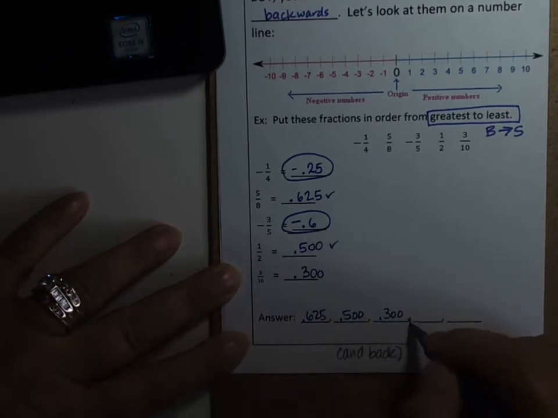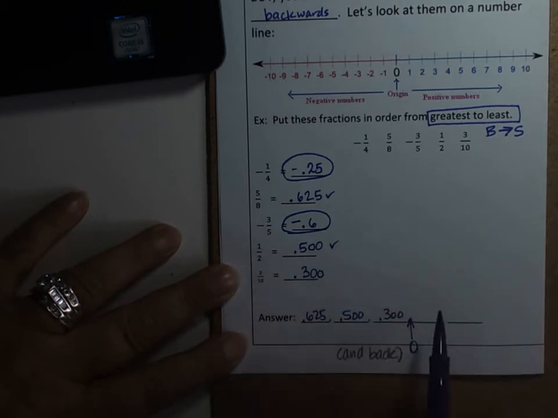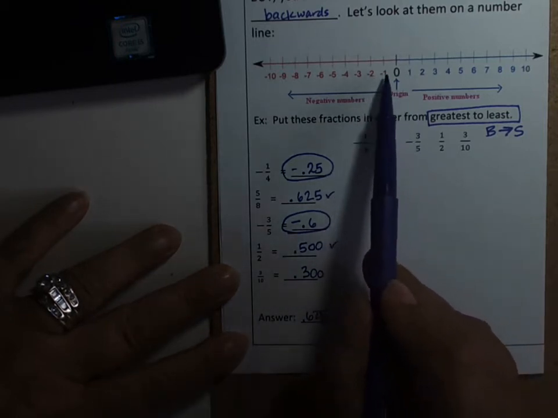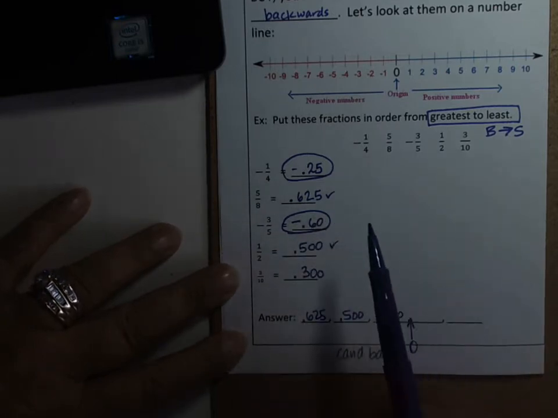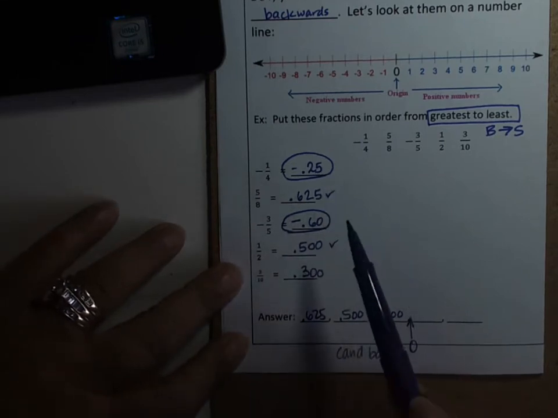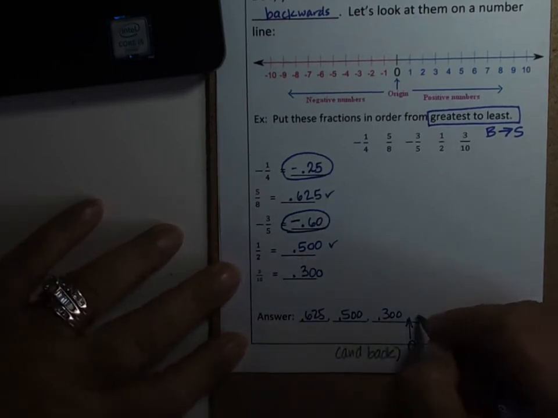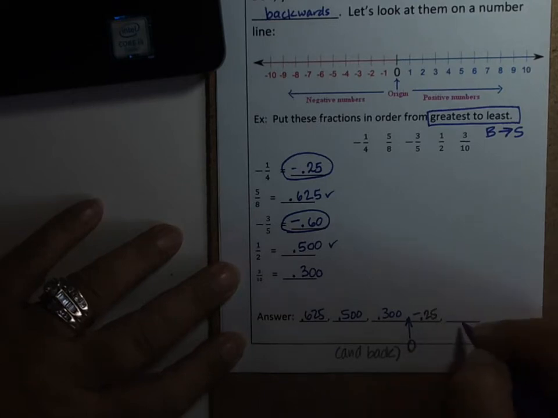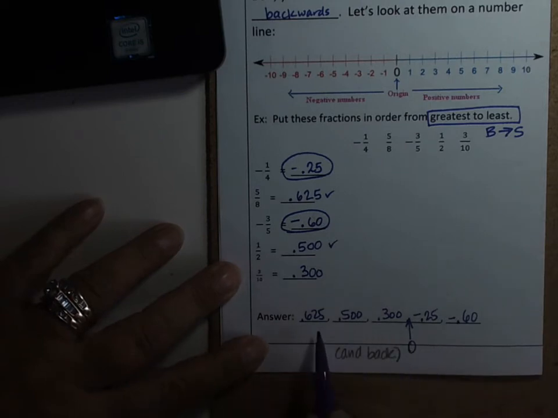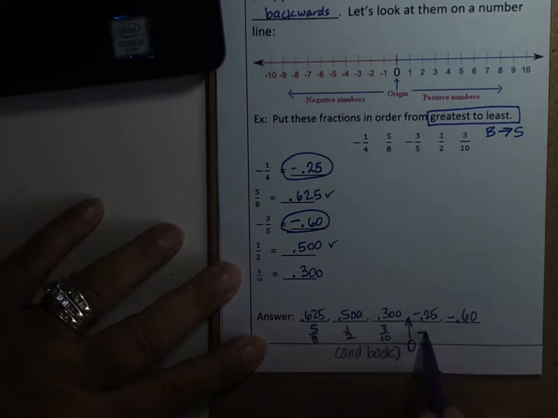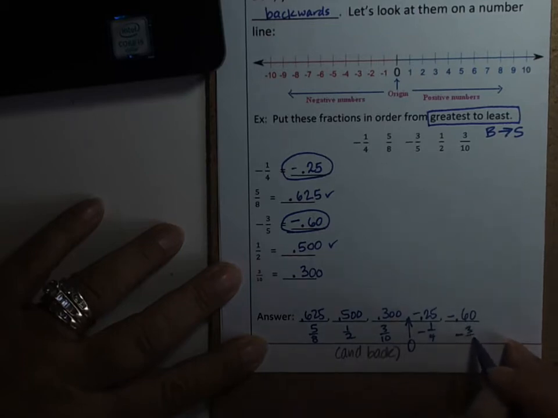Okay, now here's the 0 mark again. Now we're getting into the negatives. Which one of these is closest to 0? Or which is the better debt? So, do you want to owe 25 cents or 60 cents? Well, 25 cents is not as bad. And then 60 cents is worse. All right, so back to our original. 5/8, 1/2, 3/10, negative 1/4, and negative 3/5.